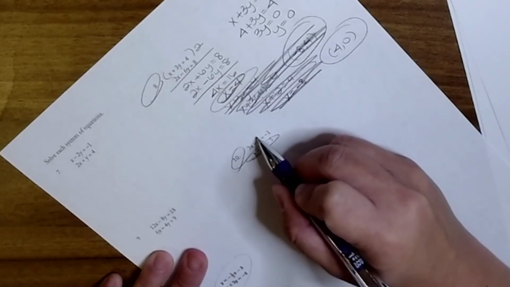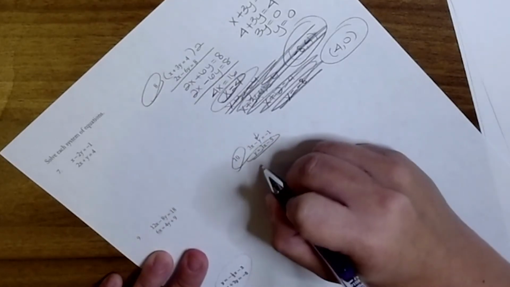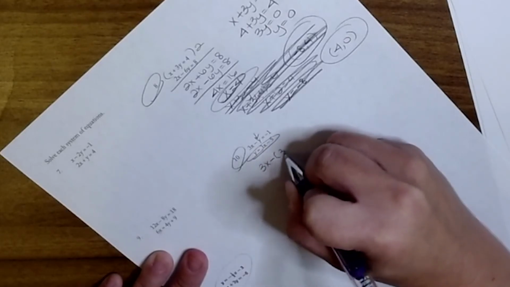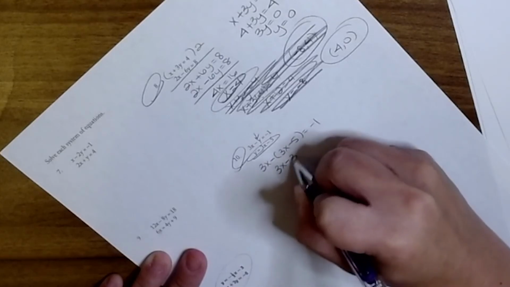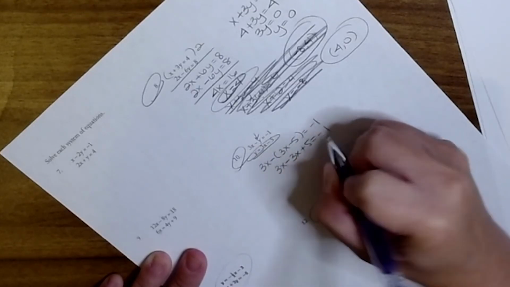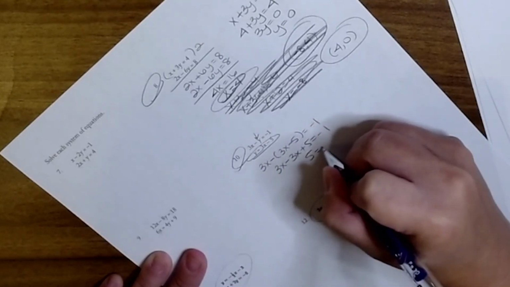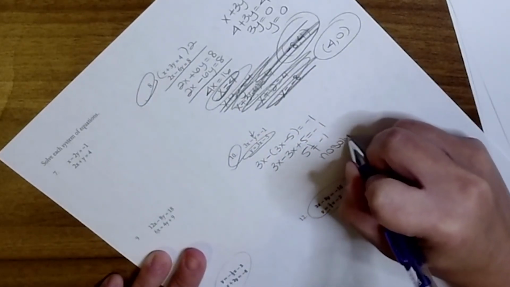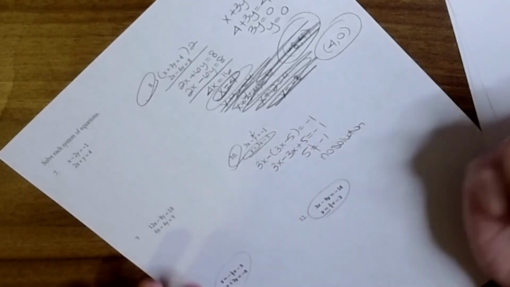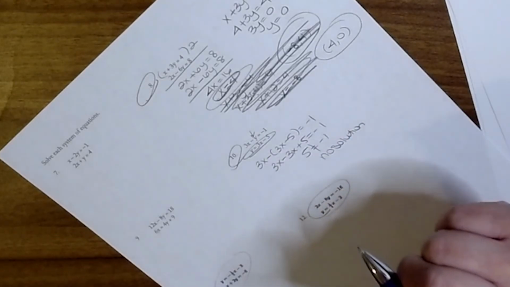Okay, now for this one I'm going to use substitution because one of the variables is already isolated. So I'm going to plug in 3x minus 5 into this. So I have 3x minus 3x minus 5 is equal to negative 1. So 3x minus 3x plus 5 is equal to negative 1. So I get 5 is equal to negative 1, which is not true. So this is no solution. Okay, and that is it for solving systems of equations.